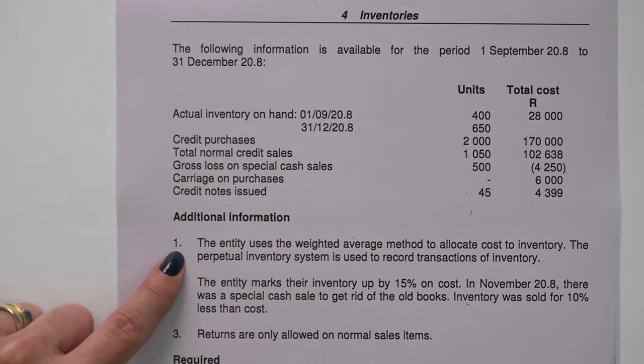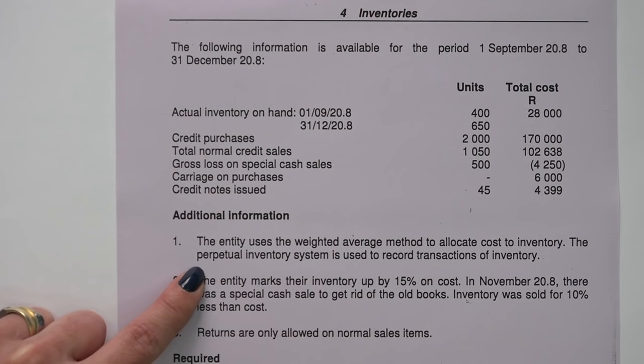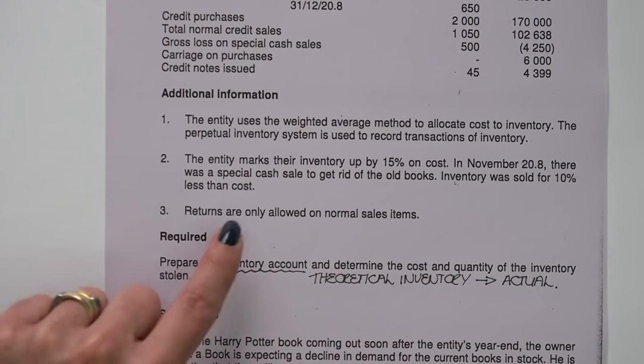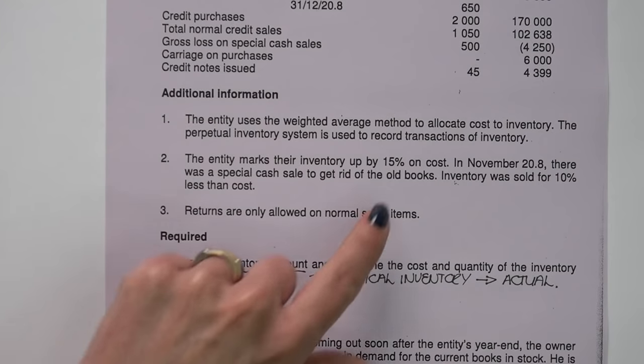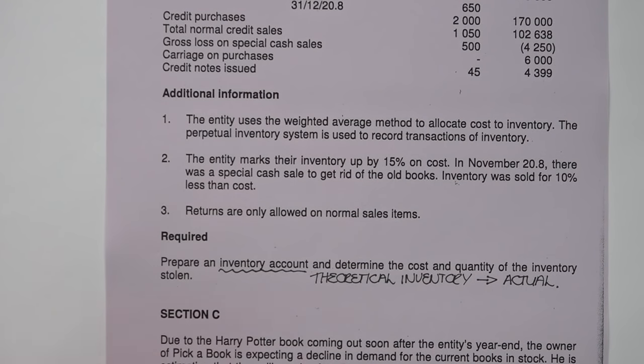In number 1, they mention that the entity uses a weighted average method to calculate cost to inventory, and the perpetual inventory system is used to record transactions of inventory. That's why we're able to draw up an inventory account. And now the entity marks their inventory up at 15% on cost.